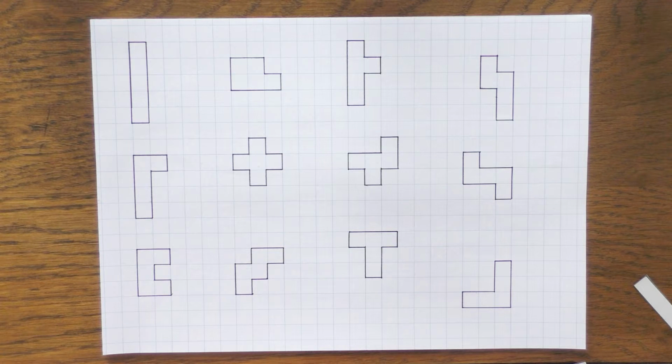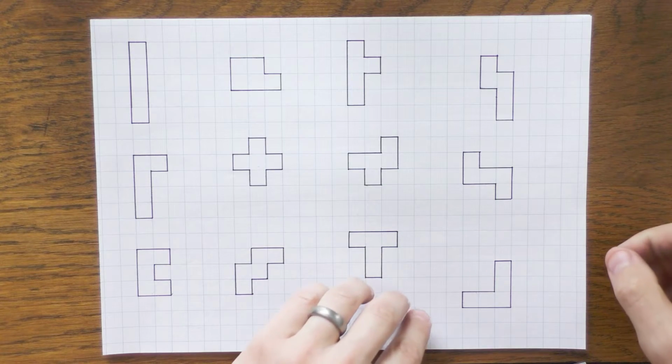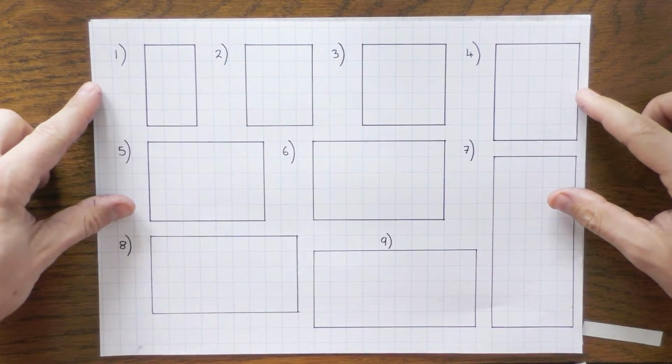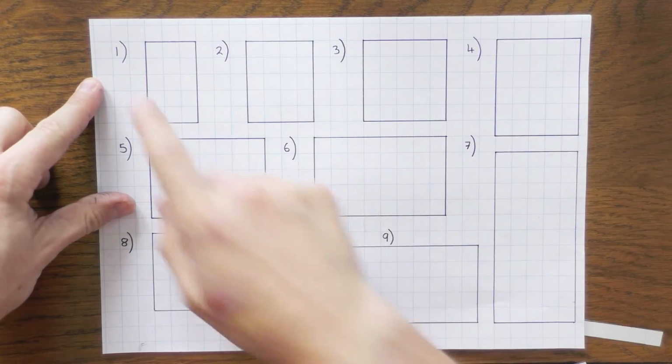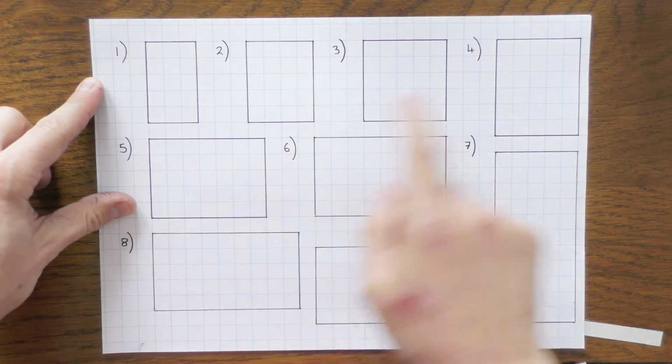It's not a problem if you can't, but it'll just make the next bit a little bit easier. So if you can colour them in, brilliant, and then cut them out. So once you've cut them out, you should have this sheet here, which has got 9 questions, or basically 9 rectangles, all of different sizes.